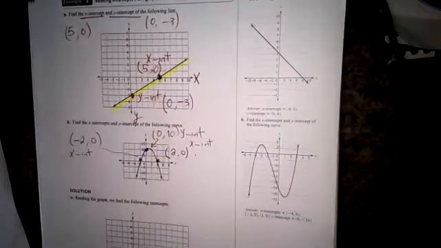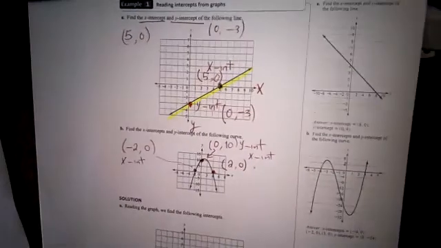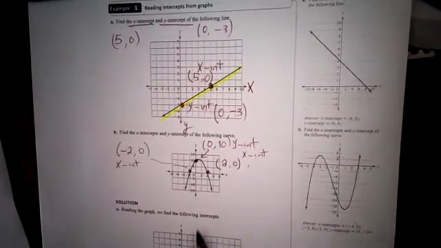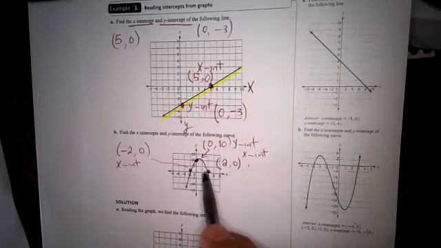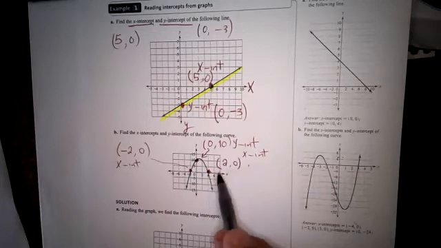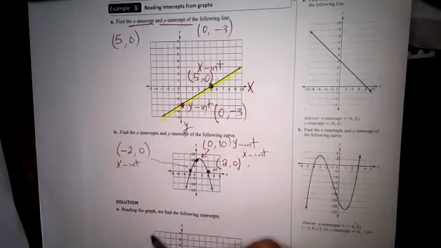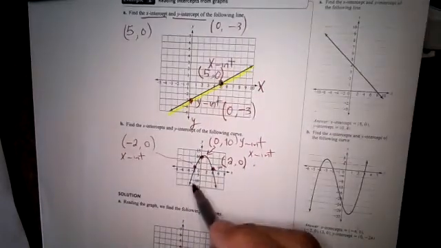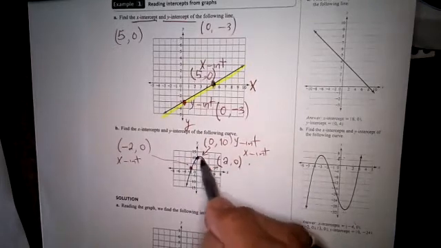In the case of a curve, this graph intersects the x-axis at 2 points. So there are 2 x-intercepts. One is 2 and 0. The other one is -2 and 0. There is only one point of intersection of the y-axis and the curve.